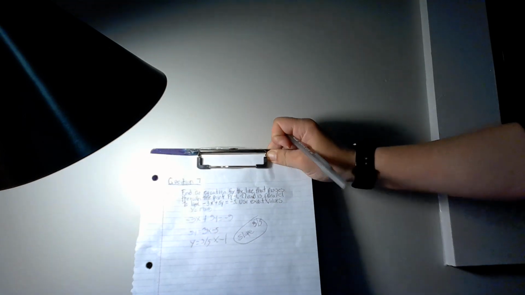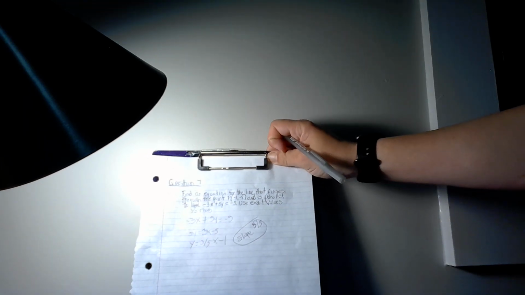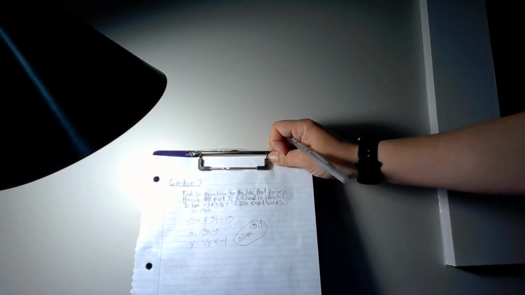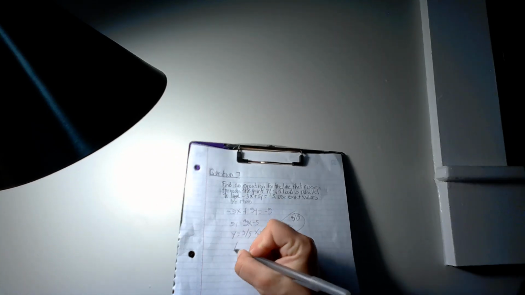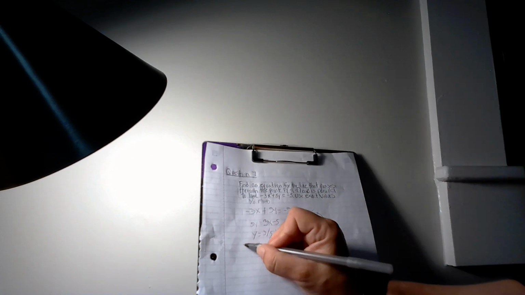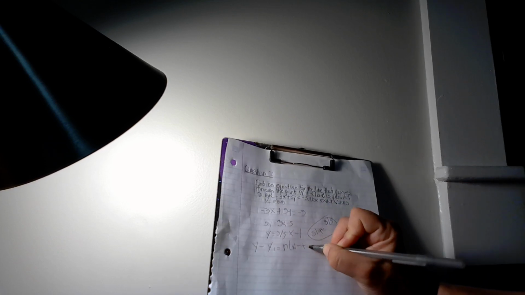So the line that we are trying to find would have the same slope. So you would use the point slope form, which is y minus y1 equals m(x minus x1).